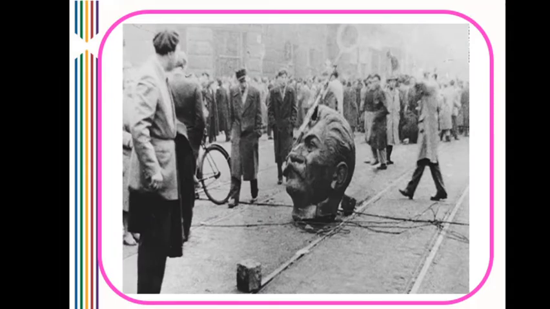Okay, so this is a famous image of the toppling of Stalin's statue in Budapest during the Hungarian Uprising.